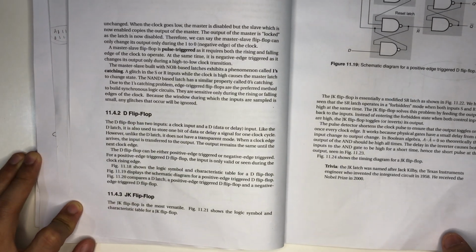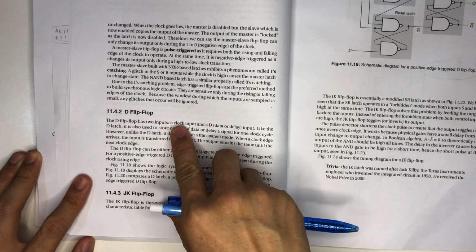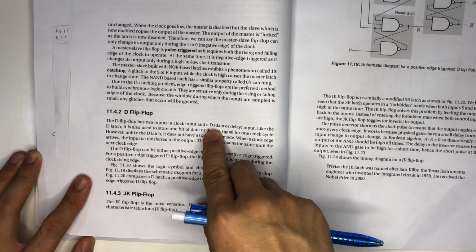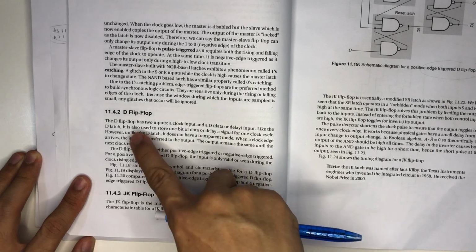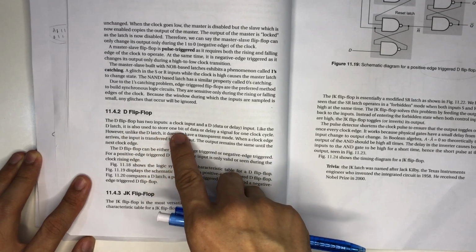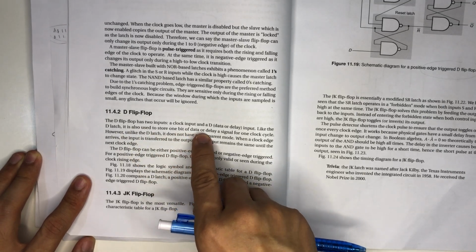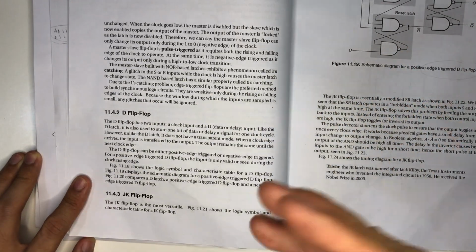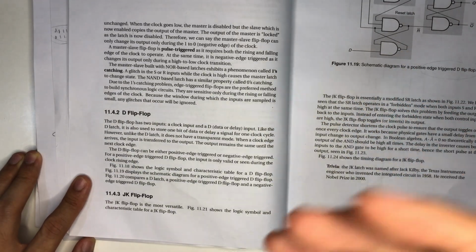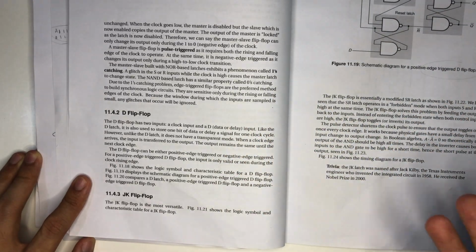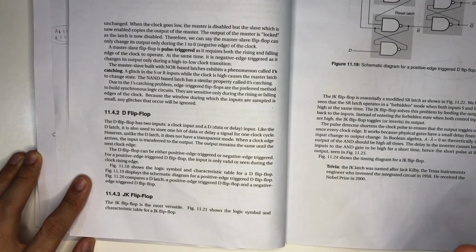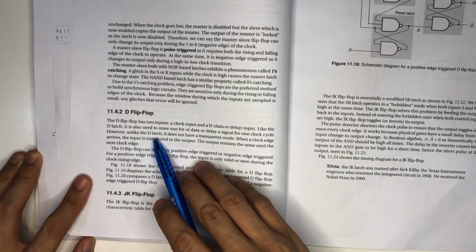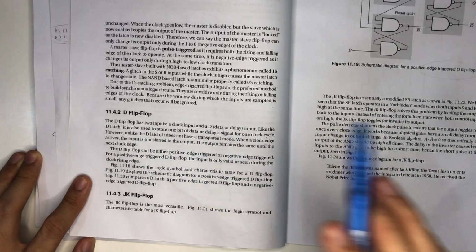Next we go to what we call a D flip-flop. A D flip-flop has 2 inputs: a clock input and a D, which stands for data or delay input. Like the D latch, it is also used to store 1 bit of data or delay a signal. This use is also maintained by the D flip-flop. However, unlike the D latch, it does not have a transparent mode.